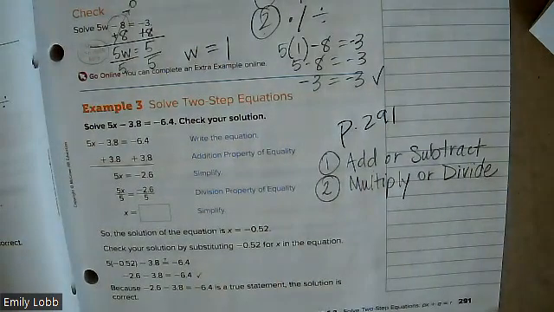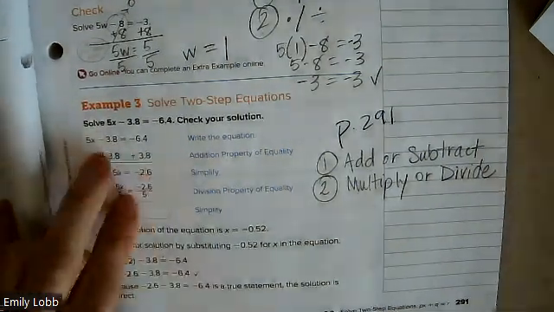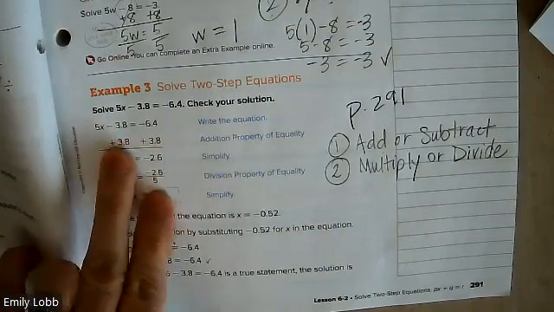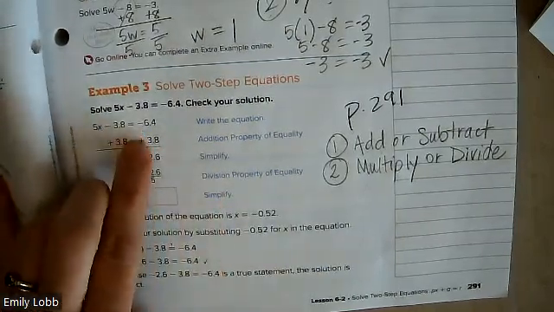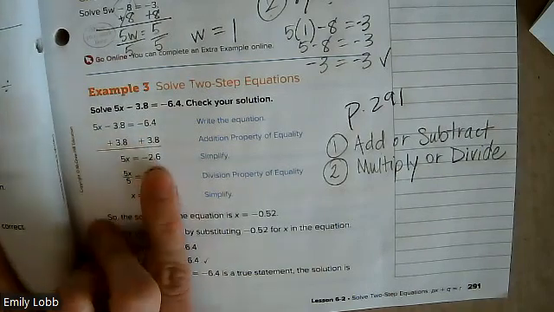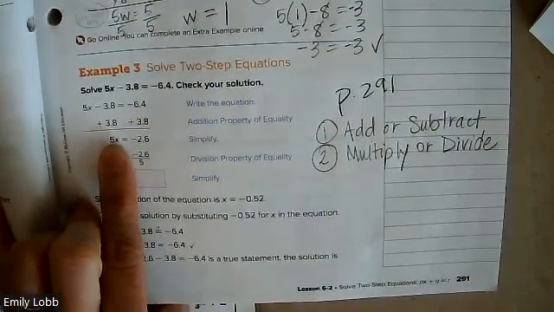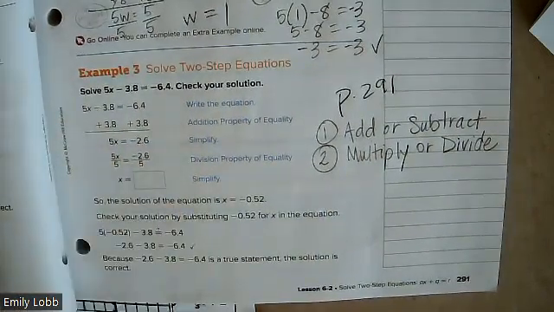Sometimes our coefficients are fractions, right? If we have a letter divided by a number. All right, so we're going to show all the work. They are getting rid of this constant by adding 3 8/10 to both sides. Negative 6.4 plus 3.8 is negative 2.6. Now, to get x by itself, they're dividing both sides by 5. And that's what they do.